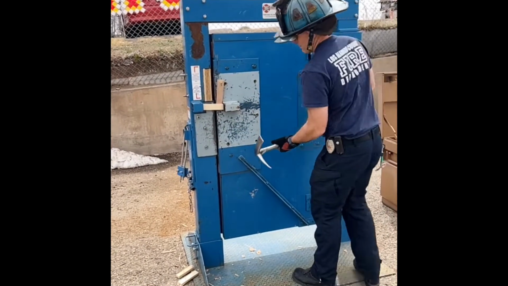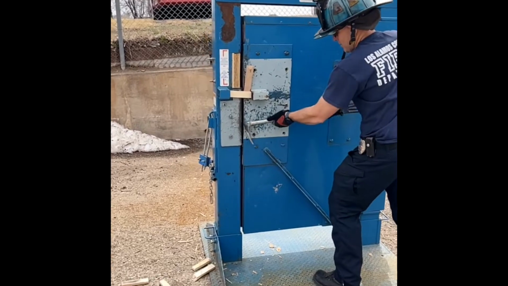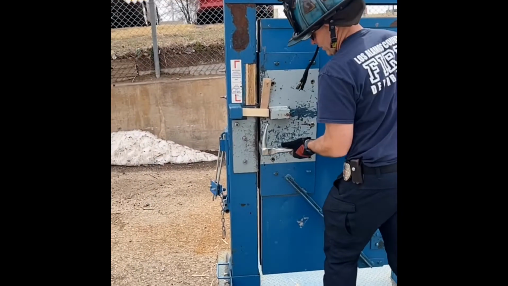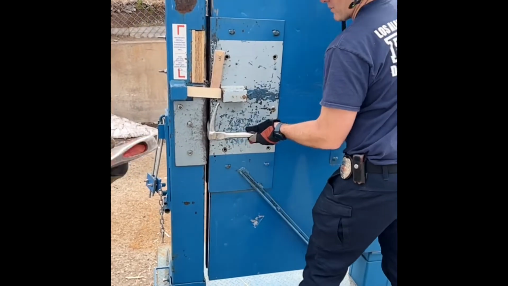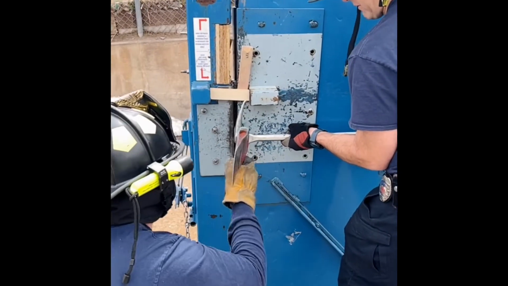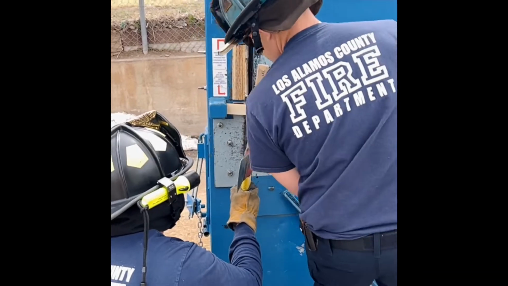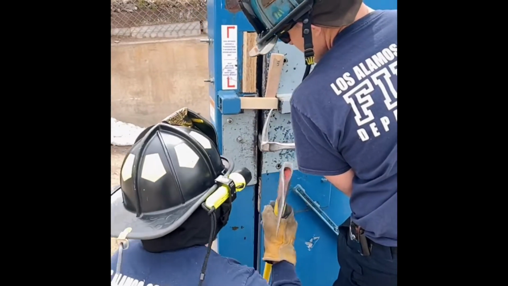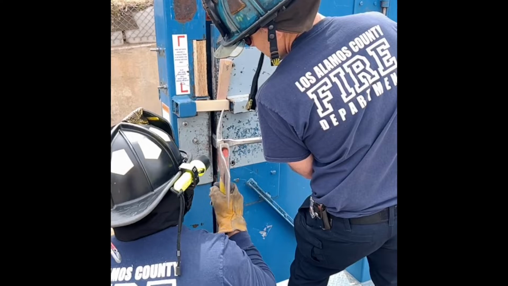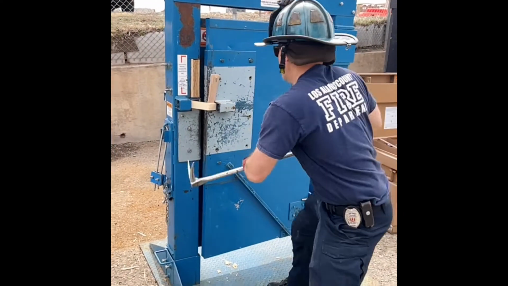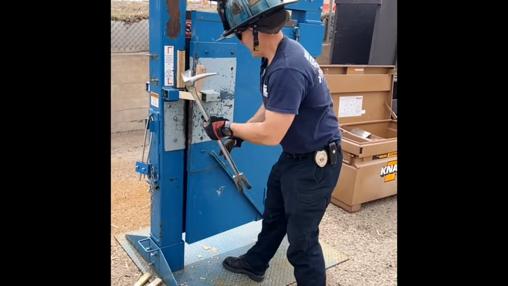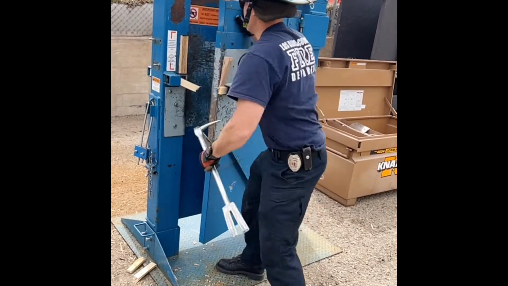Okay. We're going to crush the door. Now we're going to create a gap. Strike, strike, drive. Stop. Door control.